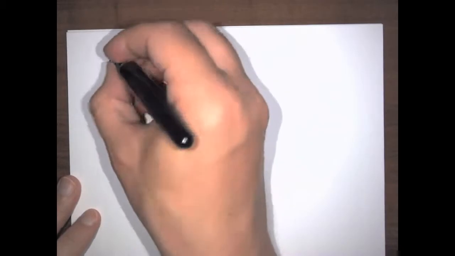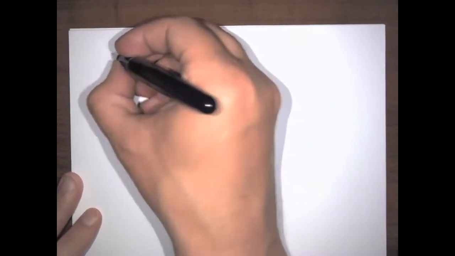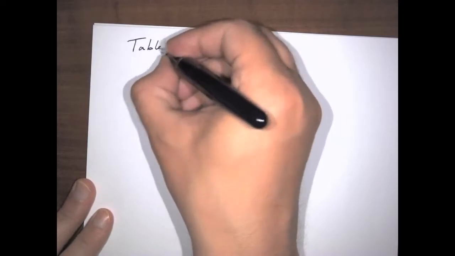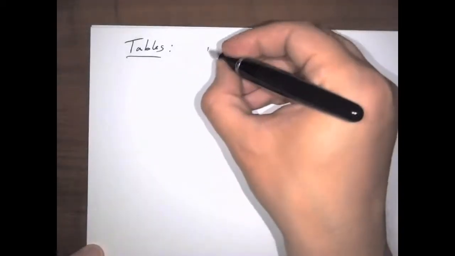All right. Now, let's take a look at things from the table perspective. So tables. And in particular, this is going to be true if tables go up by 1 each.